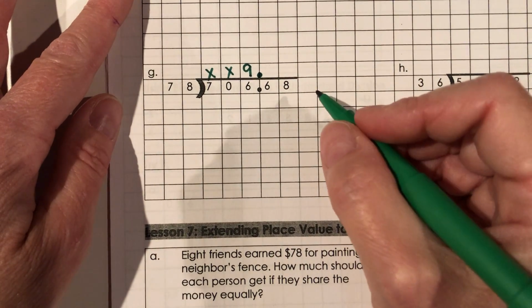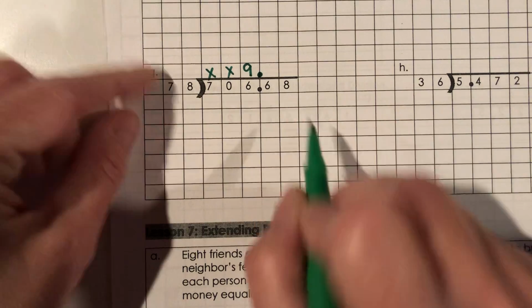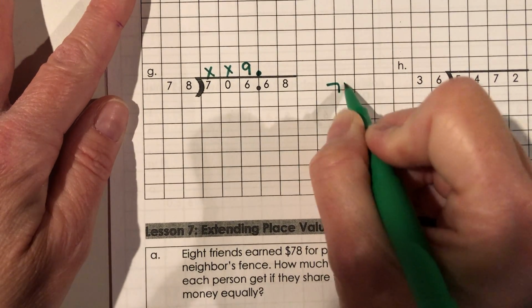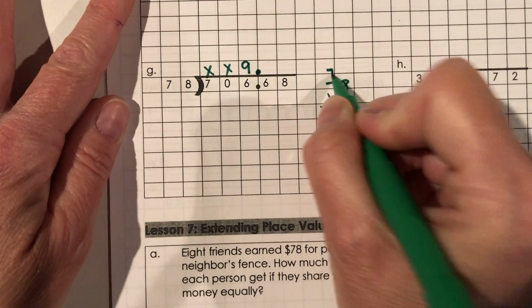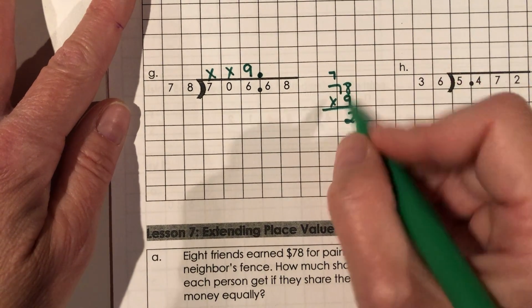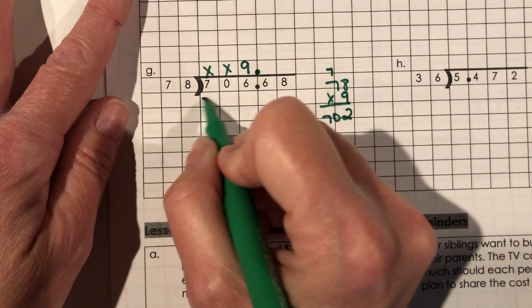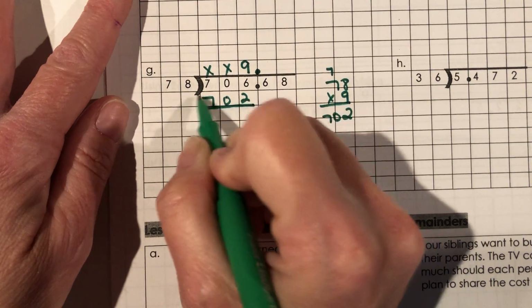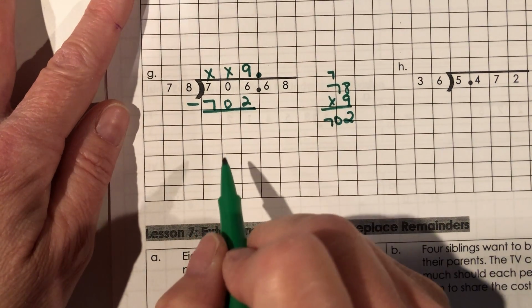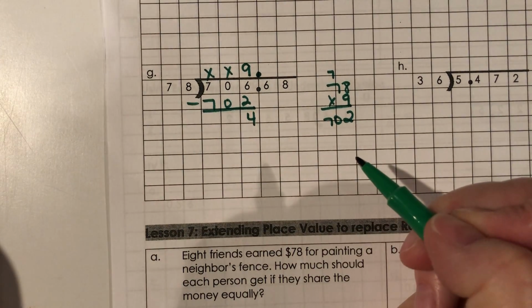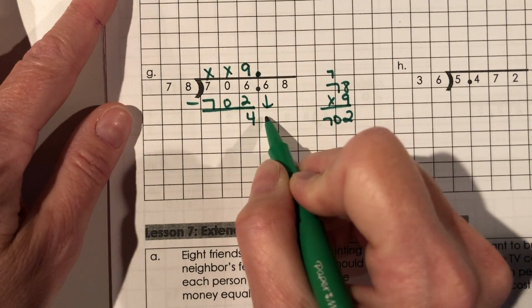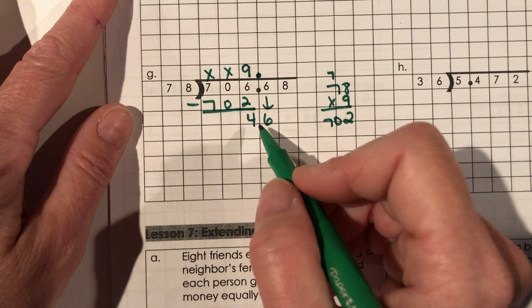And off to the side, I need to go ahead and actually do 78 times 9. So 78 times 9. 9 times 8 is 72. 9 times 7 is 63, plus 7 is 70. So I just got 702, which is super close to 706 without going over. That's great. And 6 minus 2 is 4, and 4 is less than 78. So we can keep on going. I'm going to drop this down, and I get 46.